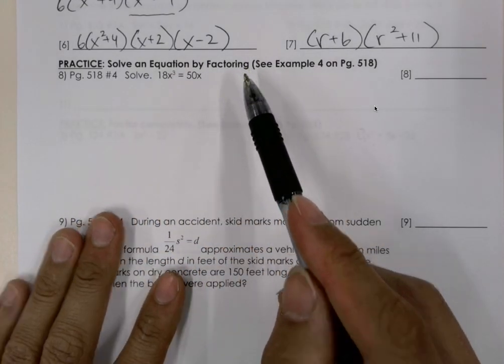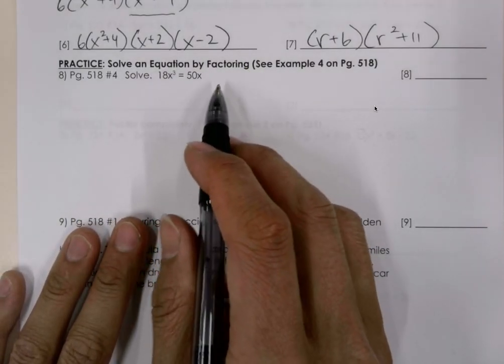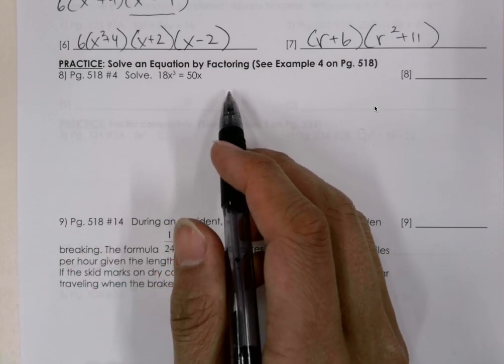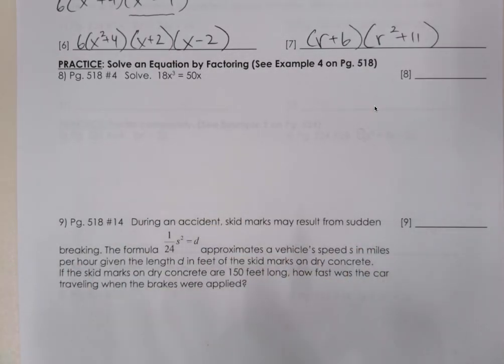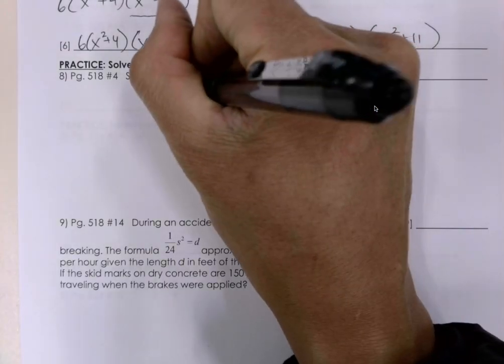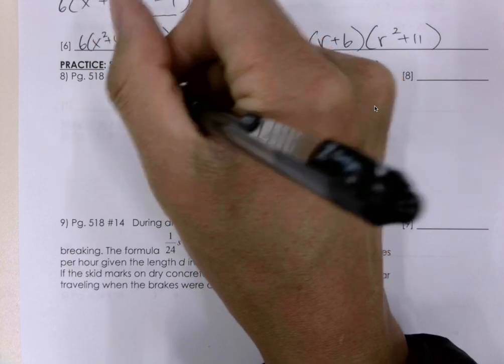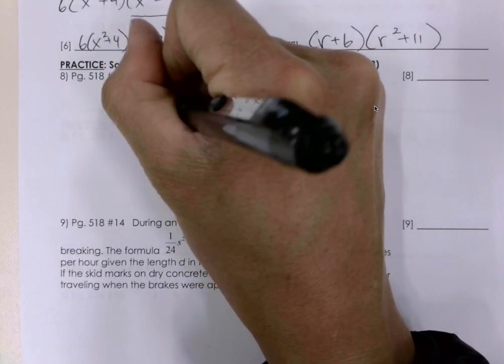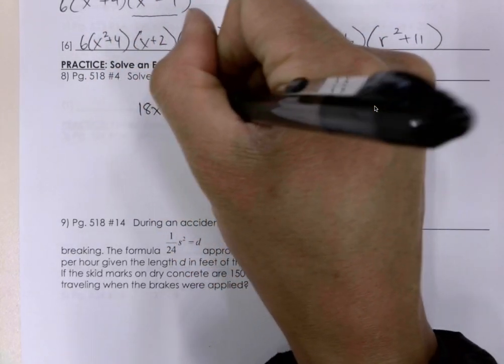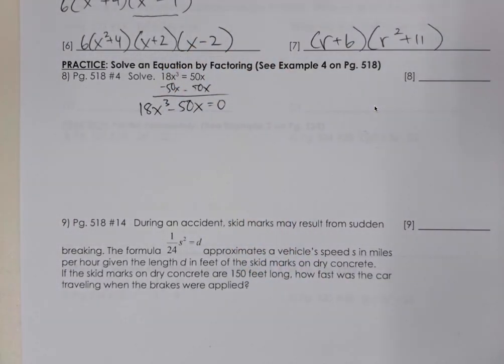Solve an equation by factoring. To solve this one, we first need to have the polynomial on one side of the equal sign, and 0 on the other. So we're going to start by subtracting 50x from both sides of the equal sign, and we'll be left with 18x to the 3 minus 50x is equal to 0.